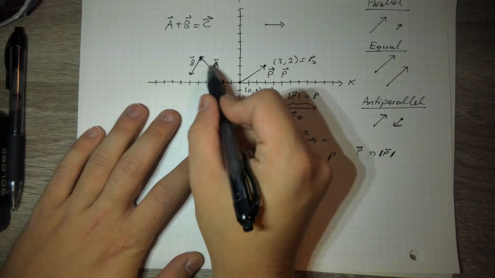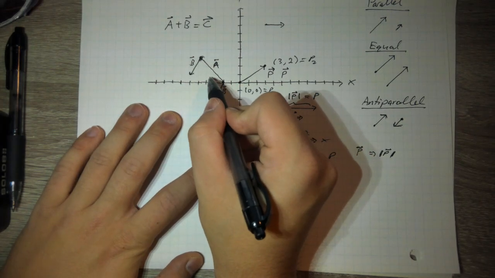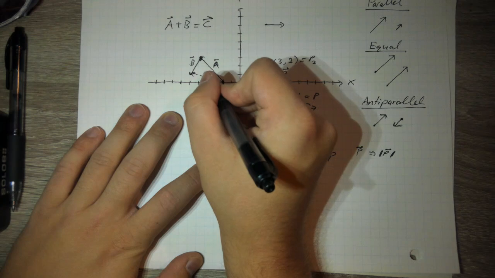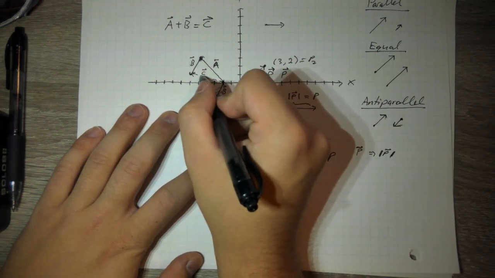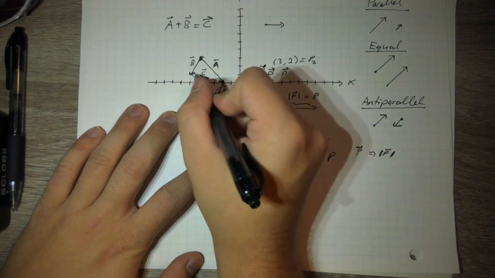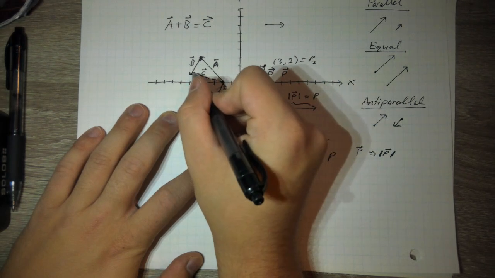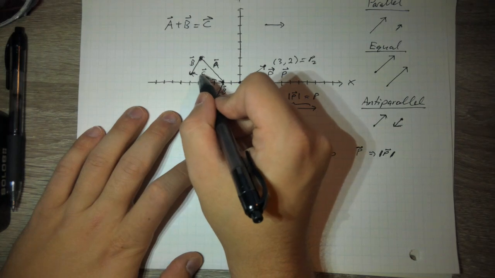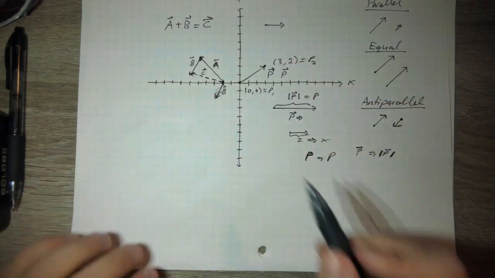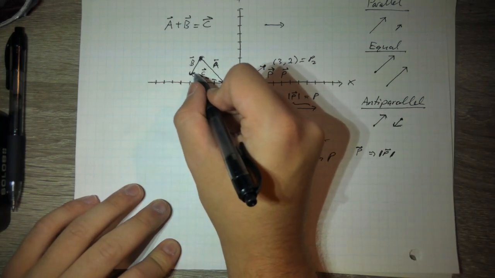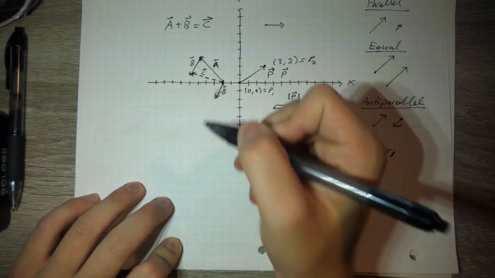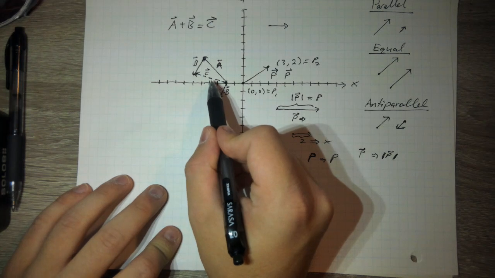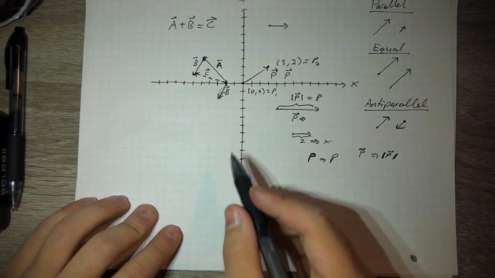Then the sum of these is kind of similar to displacement, where we take the shortest distance between 2 points. We connect the tail of the first vector to the tip of the second vector, and that gives us a resultant vector C. So we'll get into the math of how we do that mathematically in the next few videos. But that is just a visual representation of what it looks like to add vectors.